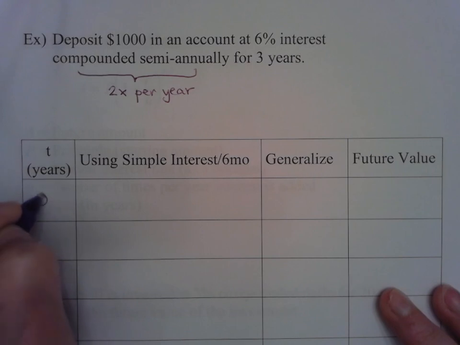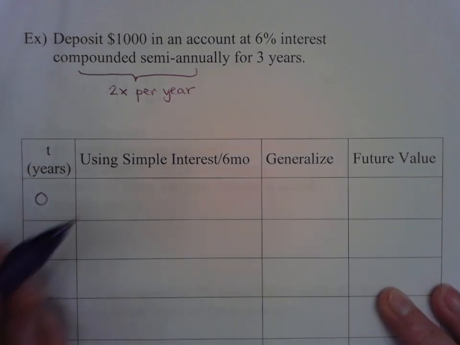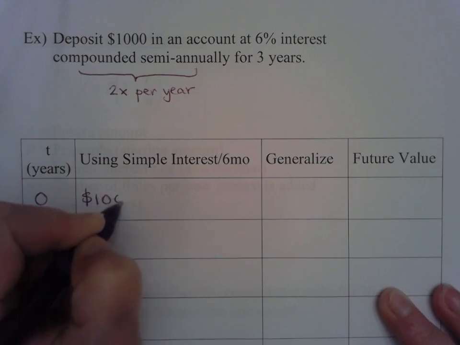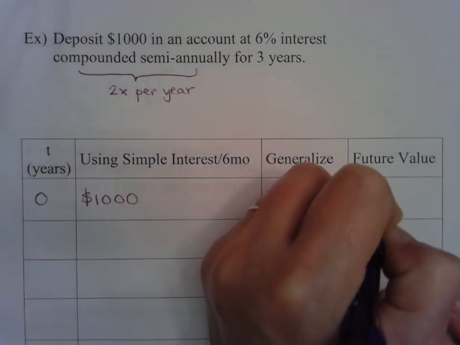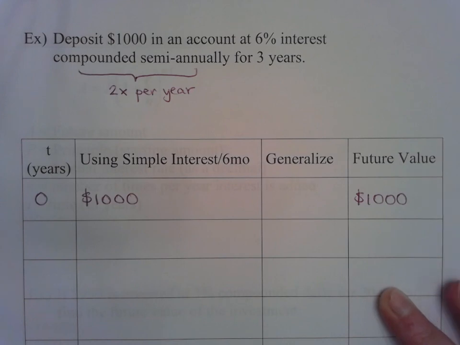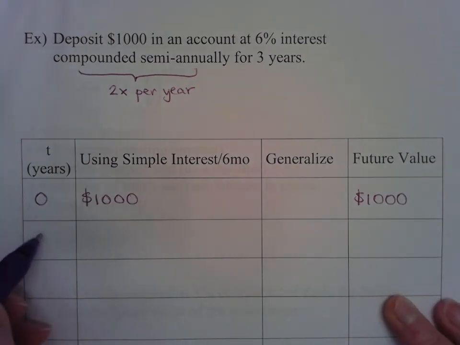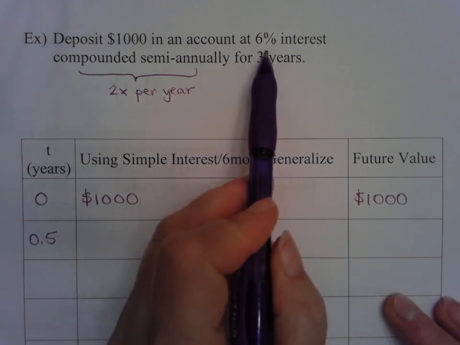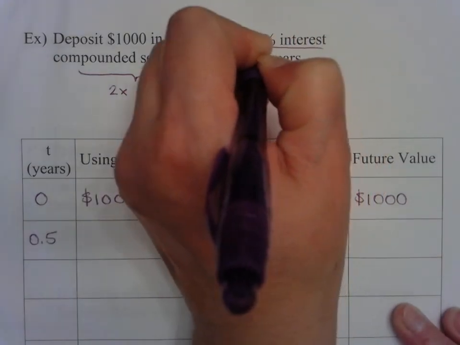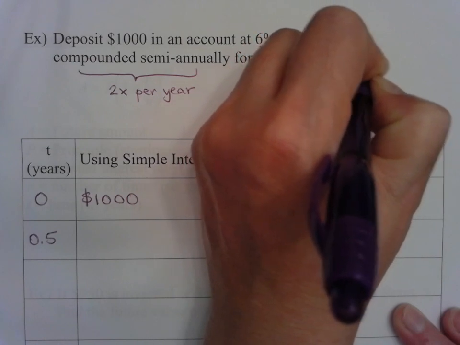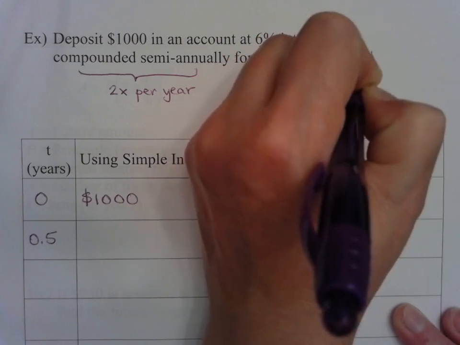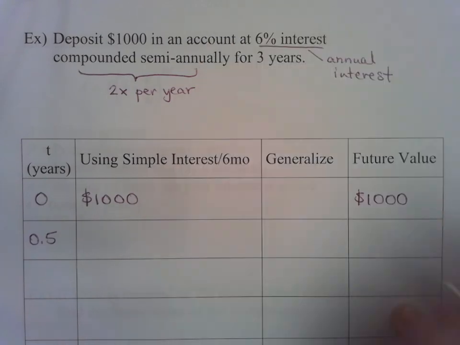So let's do the same experiment. No time has passed. Starting out with my $1,000. Okay, now because I'm going to add the interest in twice a year, half a year has passed, 6 months. Now this, like we said earlier, this 6% interest is the annual interest rate, which means I earn 6% every year.